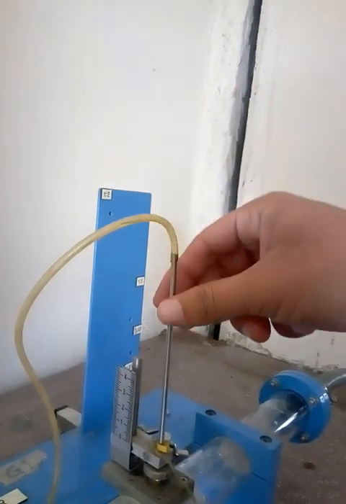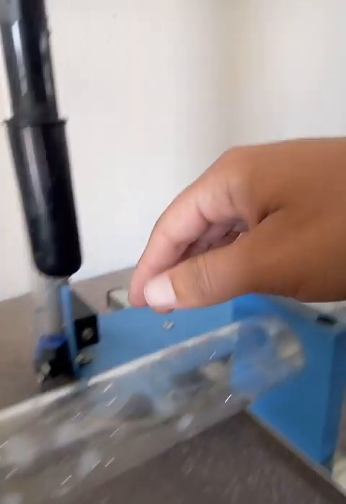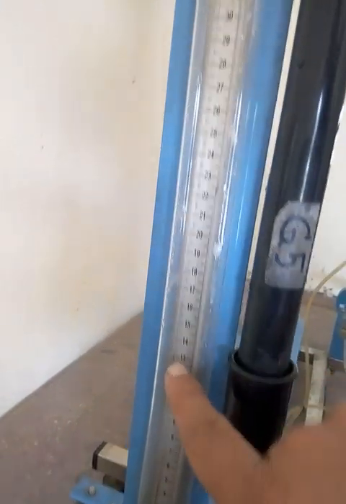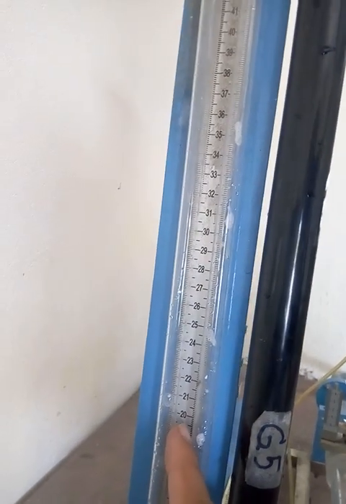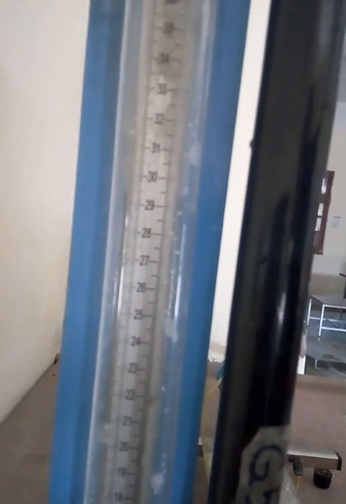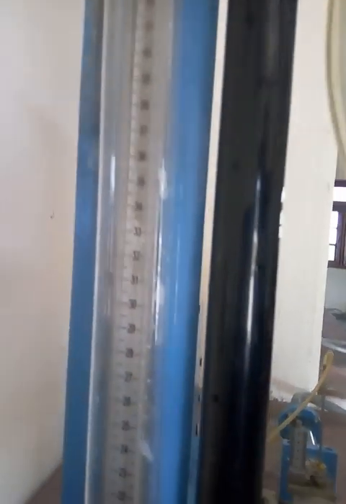So the water will come in these pipes to these tubes, and they are gauges. Here you can measure the level of water, the difference between the static head and the gauge pressure, absolute pressure and the gauge pressure.